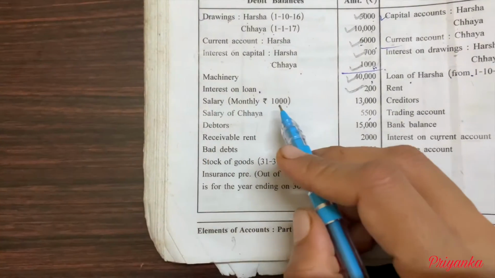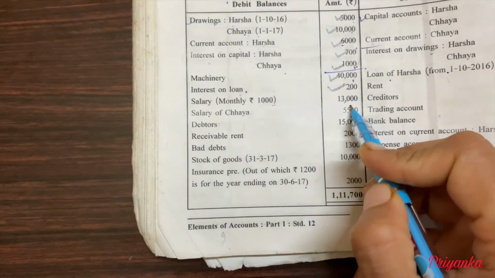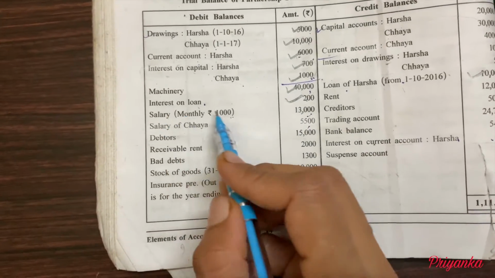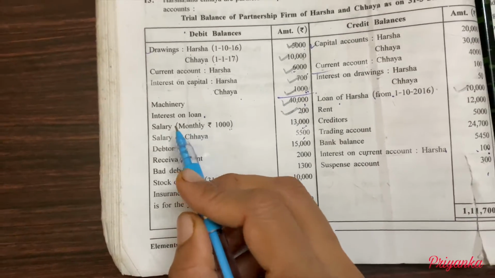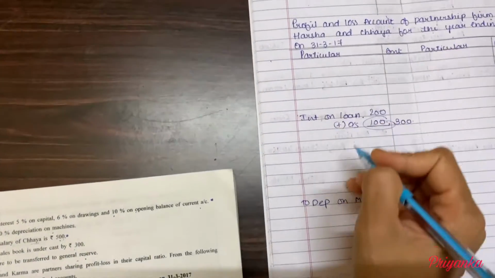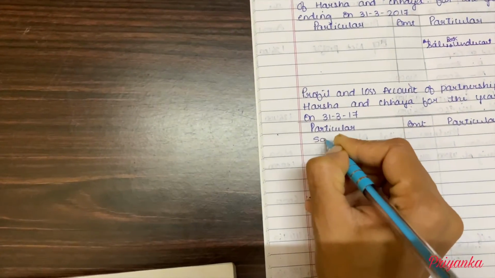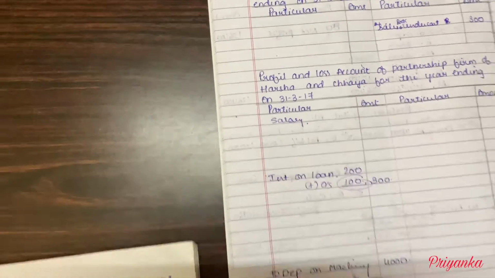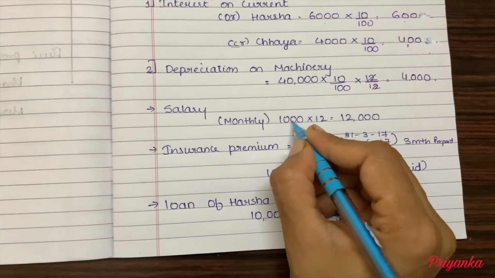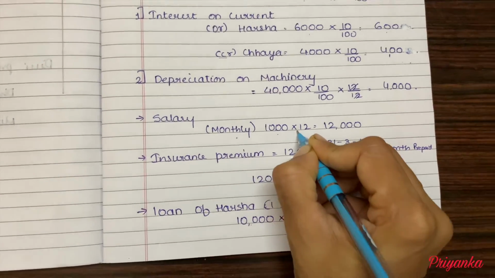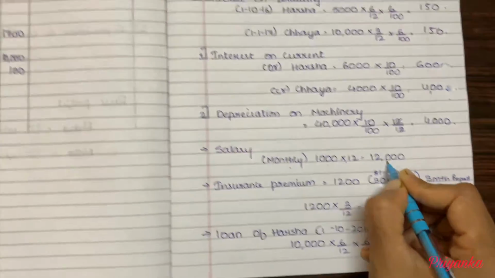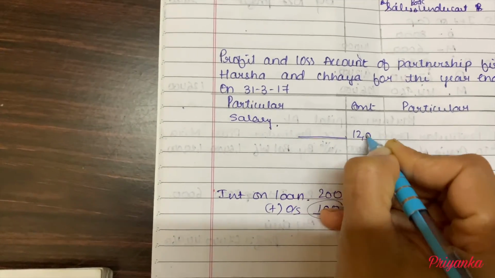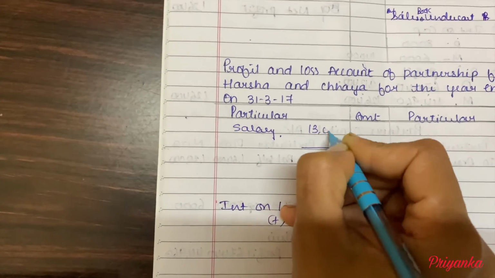Next we can see the salary. Monthly salary is 1,000, but here you can see it is 13,000. This salary is not given to any partner. So this salary is going to take to your profit and loss debit side. Just write down salary. As per the hidden adjustment, if we calculate, here is the calculation, 1,000 monthly salary, and if we calculate into 12, it should be 12,000. So your outside will move with 12,000, but in the trial balance it is given 13,000.